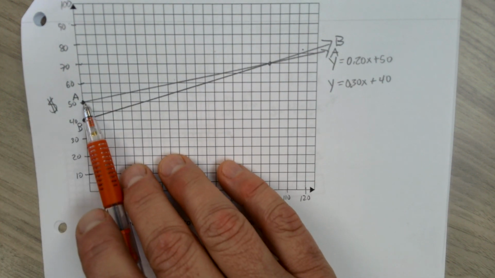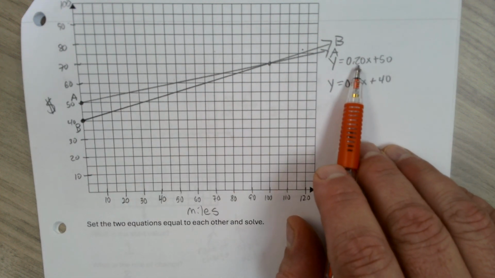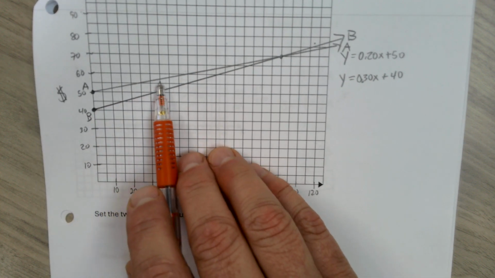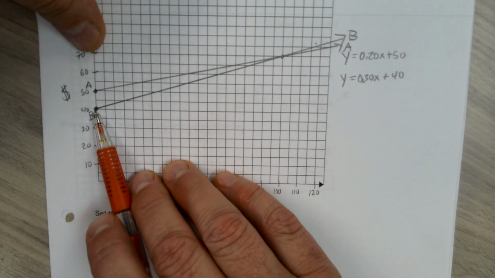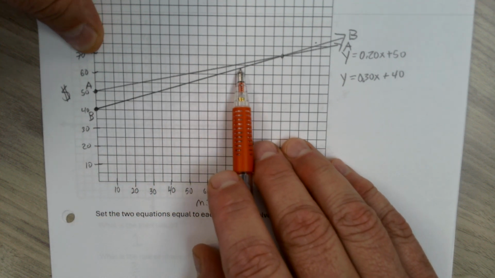Now we know line A started out more expensive. It was 50, right? But it didn't increase as fast. It was only 20 cents a mile versus 30. So we can see it has a lower slope. This one started out at a lower value, right, or lower cost. It was 40, but it increased quicker, so this has a steeper slope.